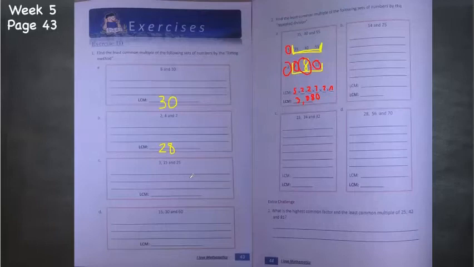So let's write it down. We have 25, 42, and 81. Okay, this is how we find the HCF and LCM at the same time. So what can we divide 25, 42, and 81 with?